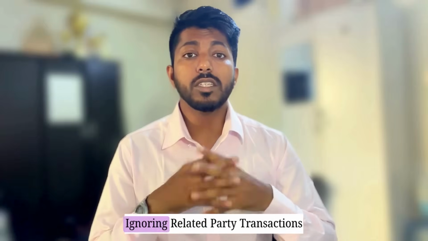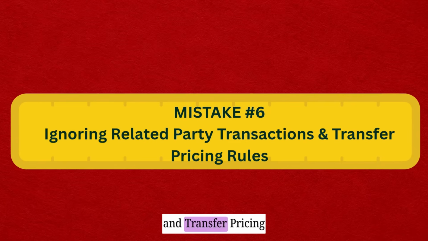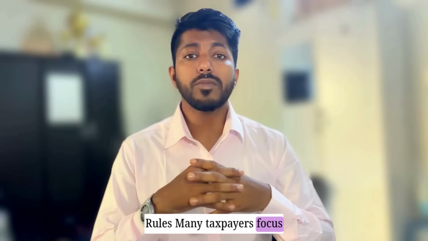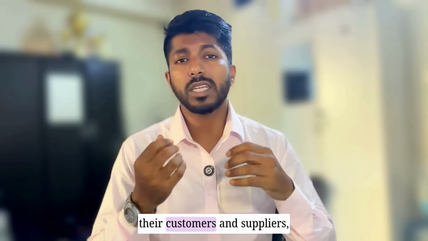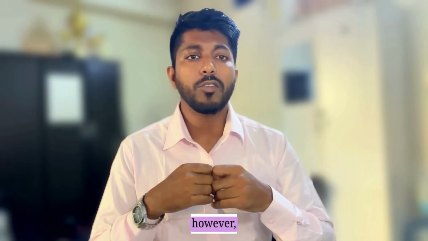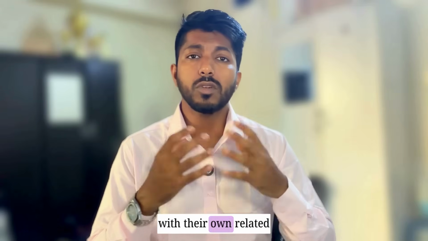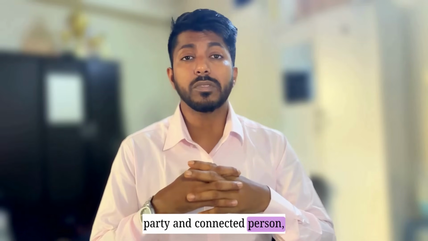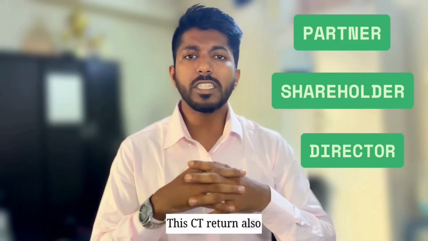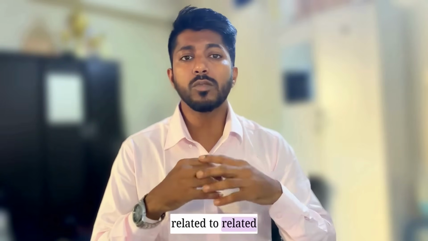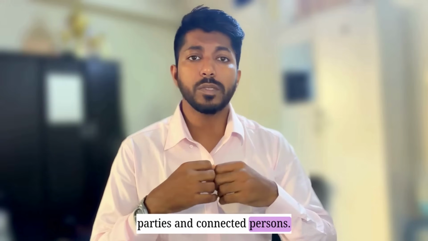The next mistake is ignoring related party transactions and transfer pricing rules. Many taxpayers focus on external transactions with their customers and suppliers, however forget to analyze the transactions with their own related parties and connected persons, such as partners, shareholders, and directors. The CT return also contains disclosures related to related parties and connected persons.